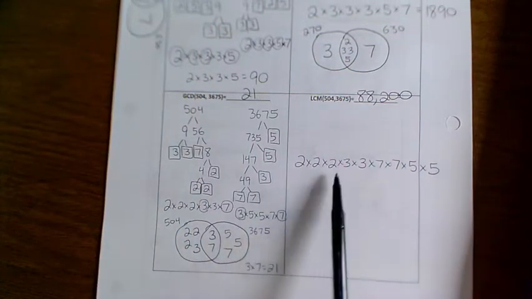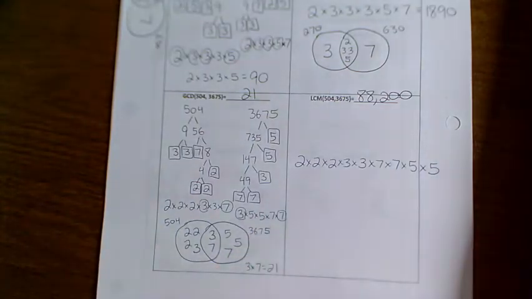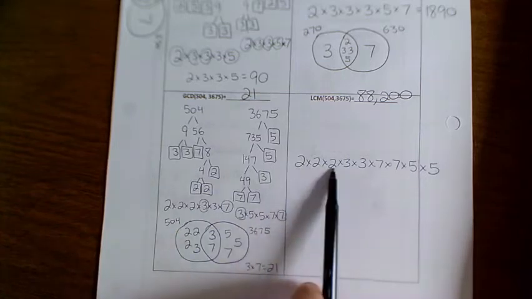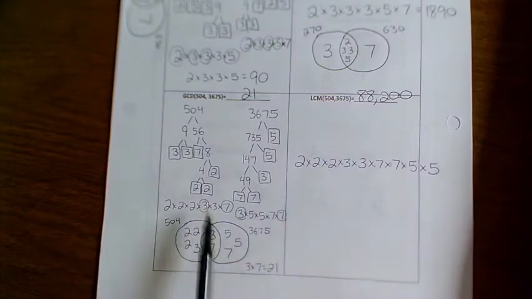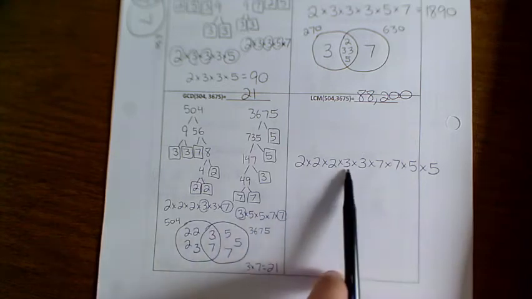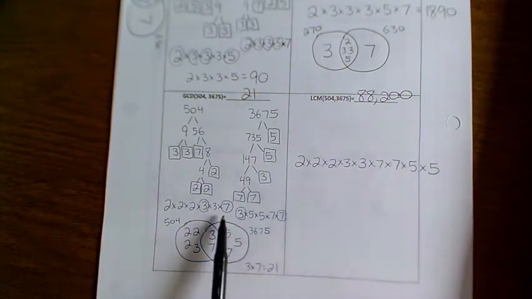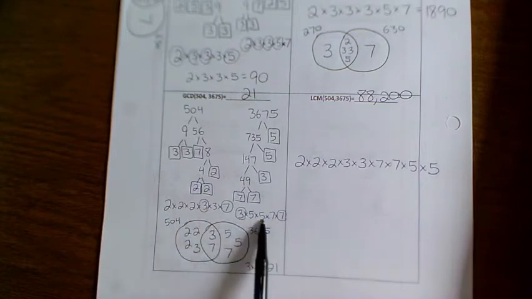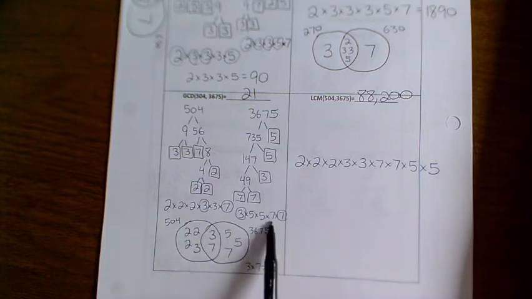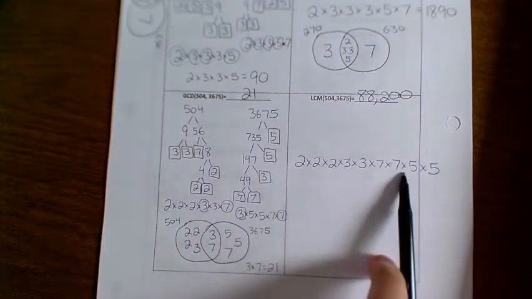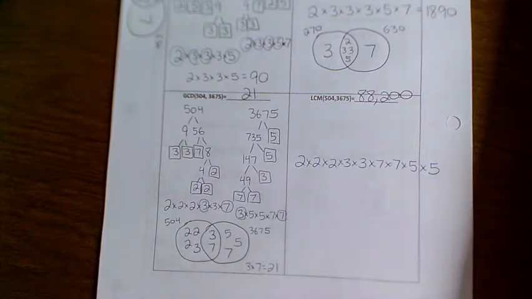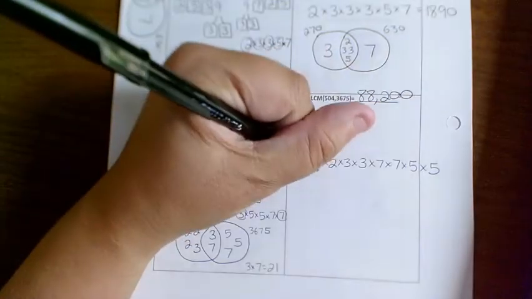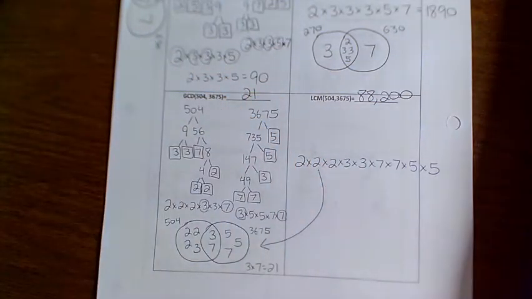If you tried to use the rule of take the largest groups of each number, let's take a look at that. So you have 3 2s compared to no 2s, which is why we took 3 of them. We have 2 3s compared to 1 three, which is why we took 2 of them. We have no 5s compared to 2 5s, so we took the 2 5s. And then we had 1 seven compared to 2 7s, so we take the larger group, the 2 7s. So this is based off of this Venn diagram.